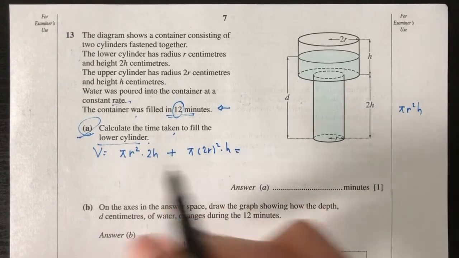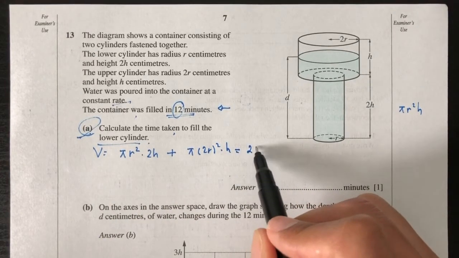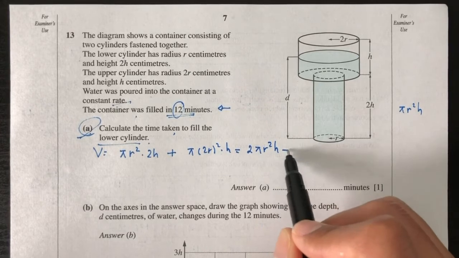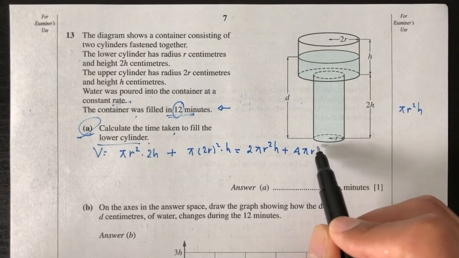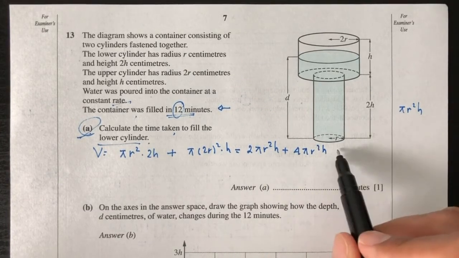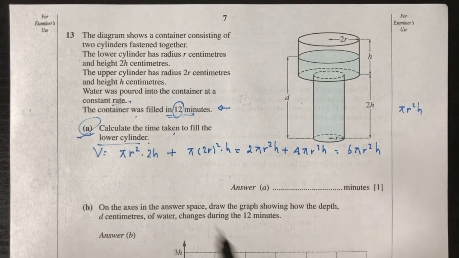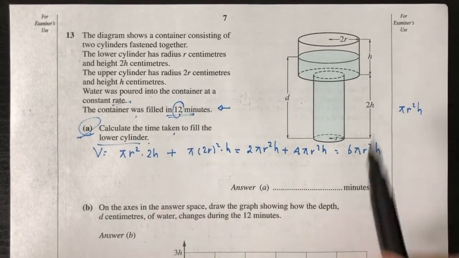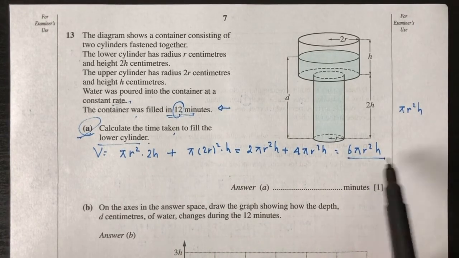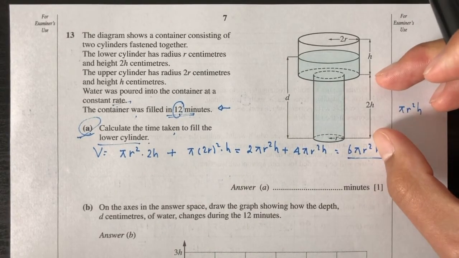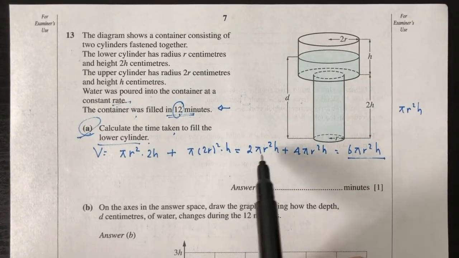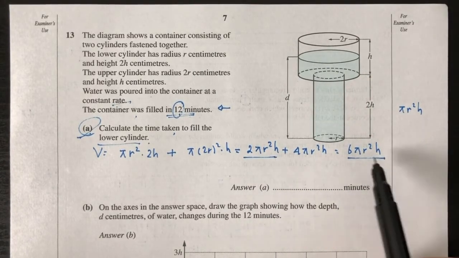If you simplify this, you will have 2 pi r squared h plus 4 pi r squared h. This will give you 6 pi r squared h. So what does it mean? It means that it takes 12 minutes to fill 6 pi r squared h. Now for the bottom one, we only have 2 pi r squared h. So let's do the ratio.